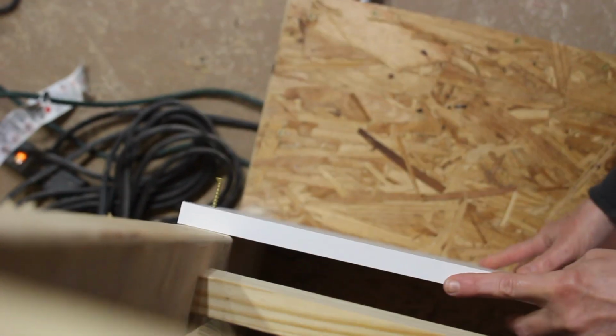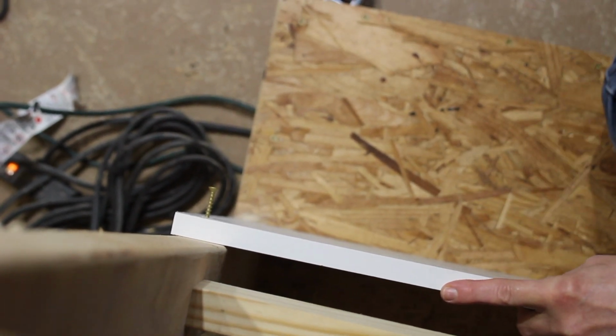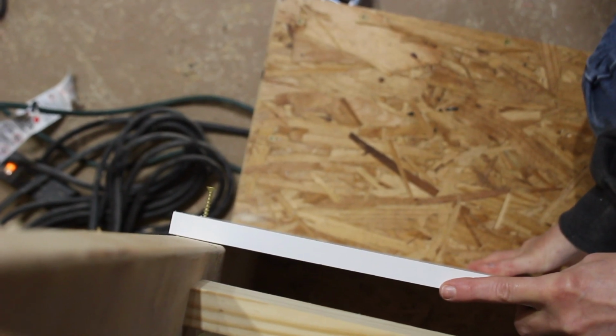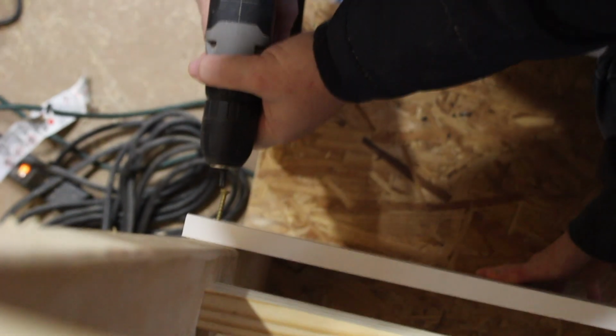Now at this point, if you wanted it to look prettier, you would have to use a similar material, right? Right, but you were just using scraps? We're not necessarily making this for looks, we're making this for utility, right? Right.